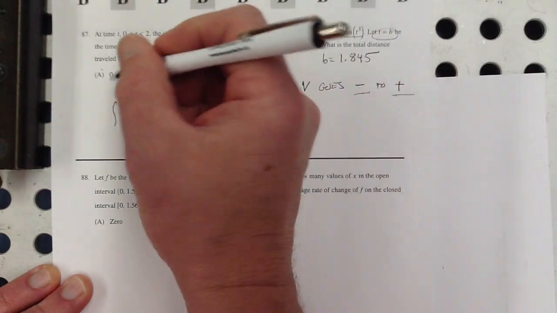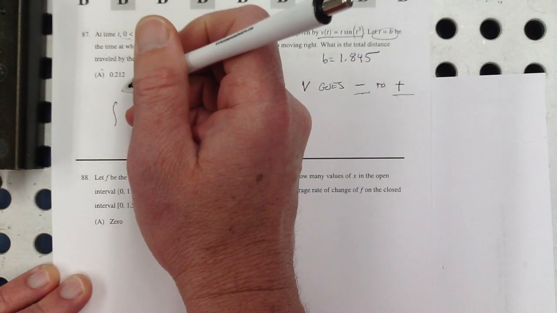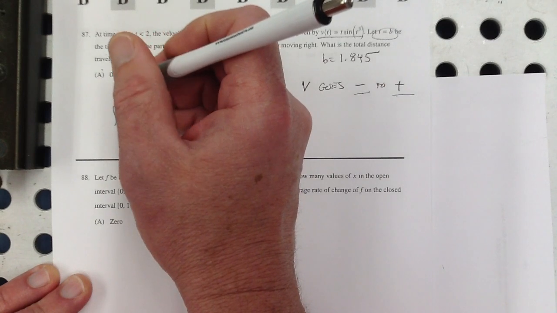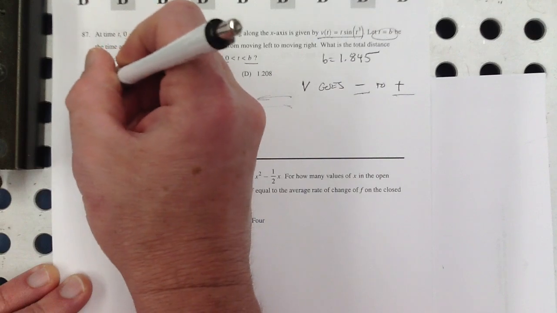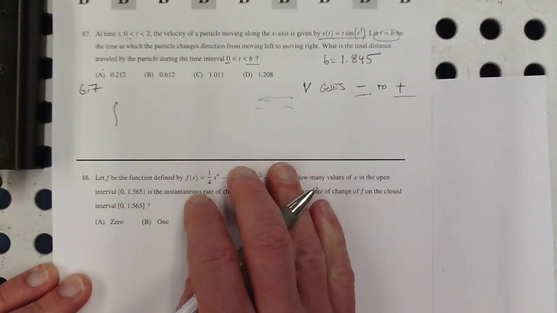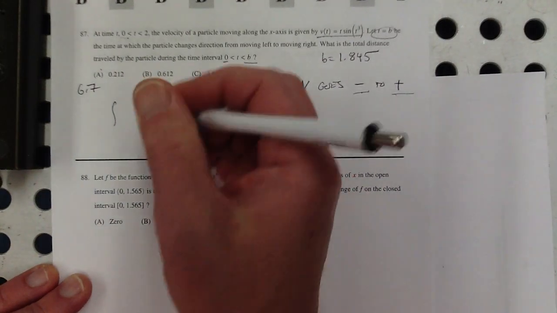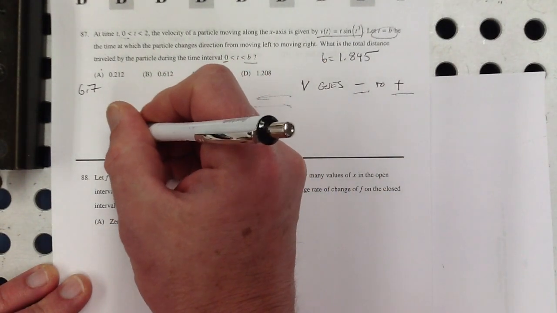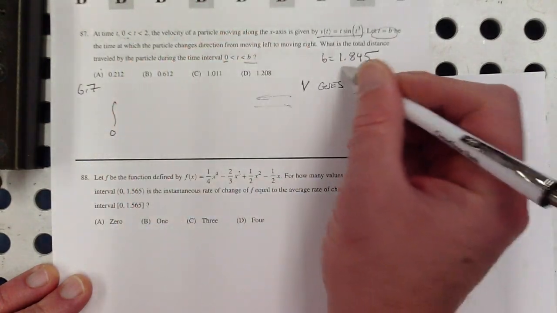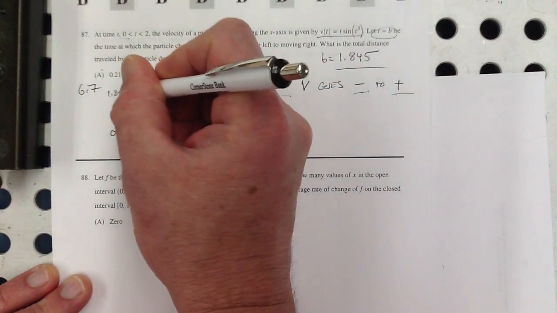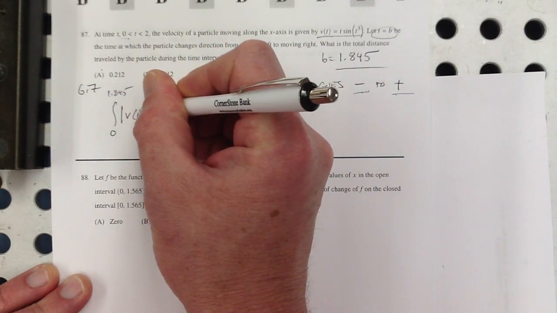remember how to do that. This is from section 6.7, I believe. What we can do with integrals with one-dimensional motion. Total distance traveled is the integral from wherever to wherever, so 0 to this, 1.845, of the absolute value of velocity.